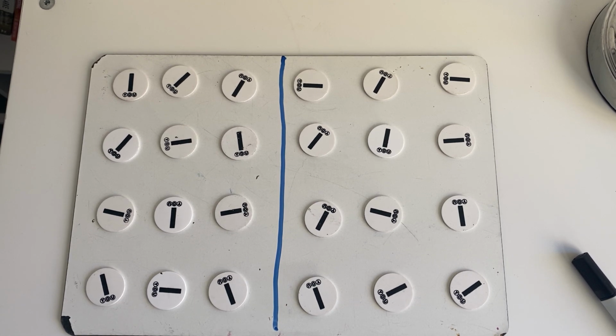Please make sure you do the starter at the top of your task page, and today it is answering questions that are in the 3 times table. So please make sure you do that beforehand.